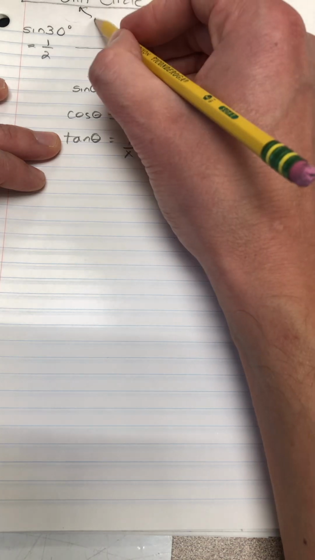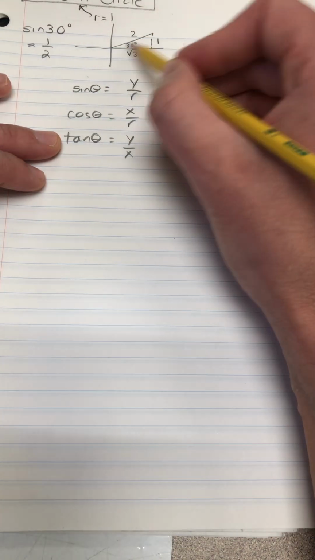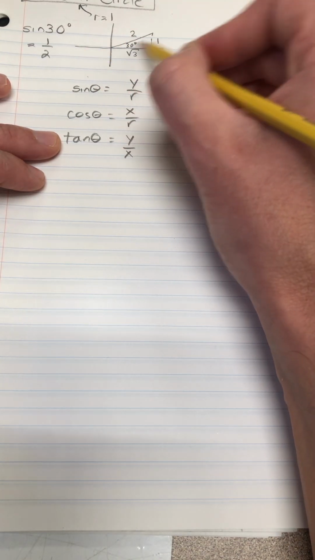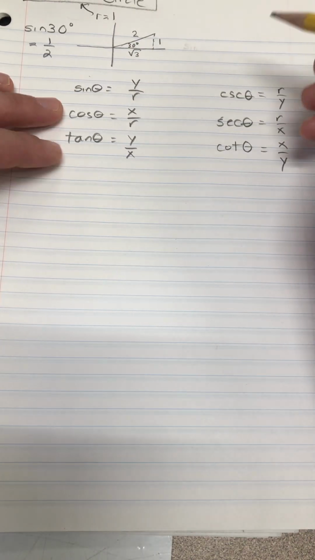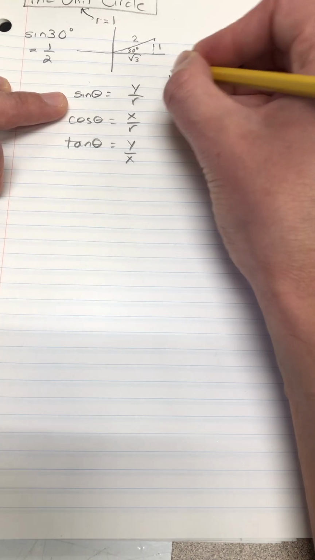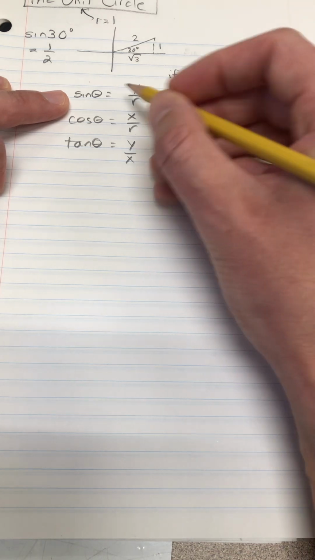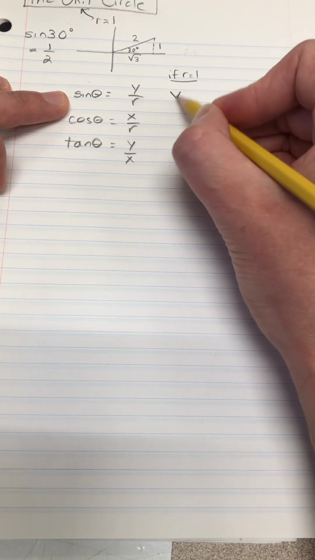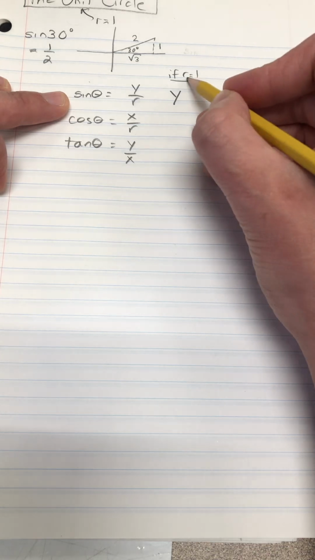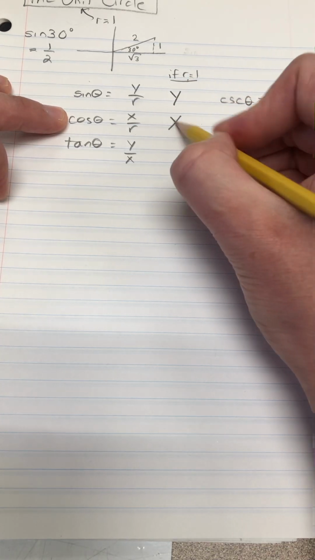Now, the unit circle basically is implying: what if the r value is 1? What if we just assume that this little spinny thing that goes around and around isn't whatever we want to make it, but let's just always call it 1. Now, you don't have to. I'm just saying what if we did. So if r is equal to 1, the sine ratio wouldn't be y over r. We could simplify it to y over 1, or just y. If the r value is 1, cosine would just be x.